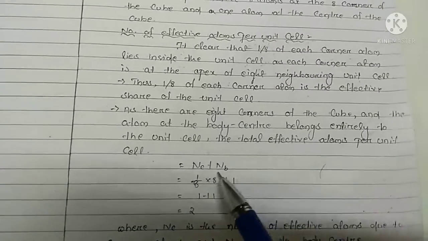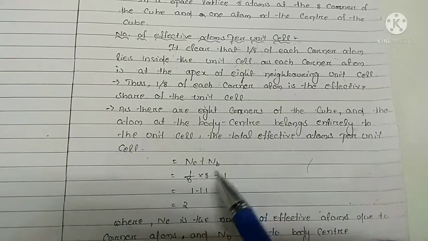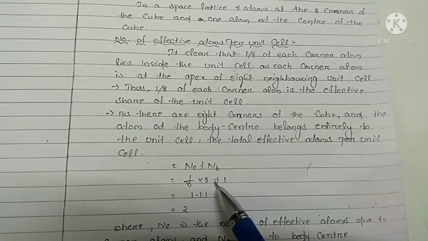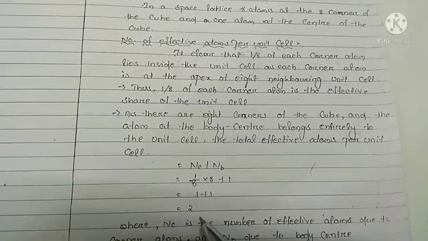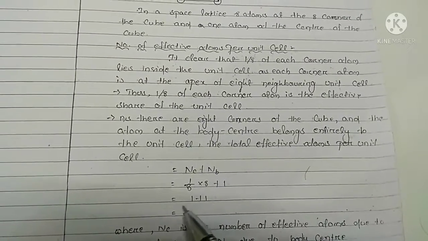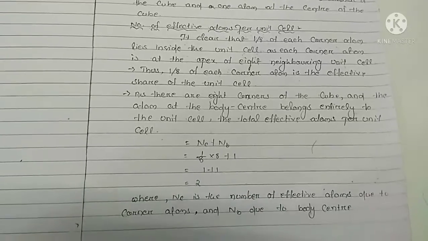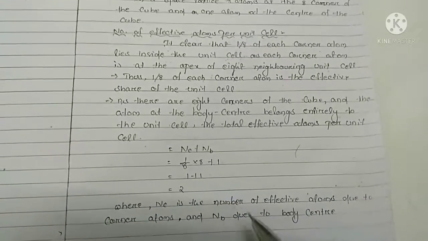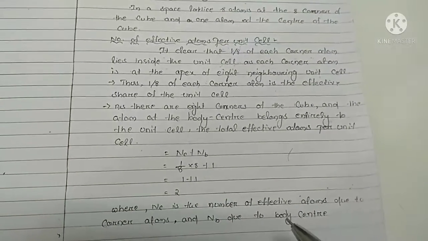equal to Nc plus Nb. 1/8 multiplied by 8 plus 1 is equal to 1 plus 1, which is equal to 2. So the number of effective atoms in a body centered cubic crystal structure is 2, where Nc is the number of effective atoms due to the corner atoms and Nb is due to the body center atom.